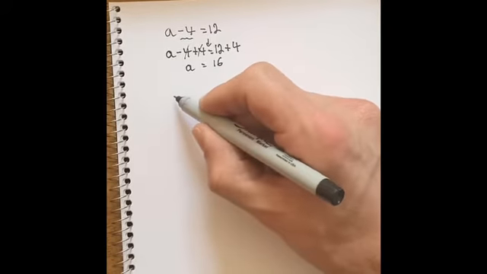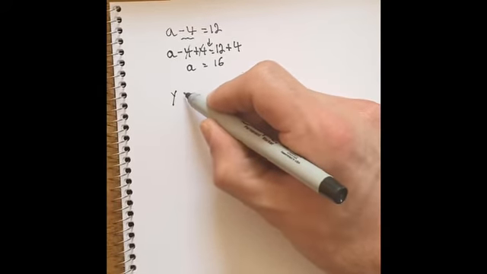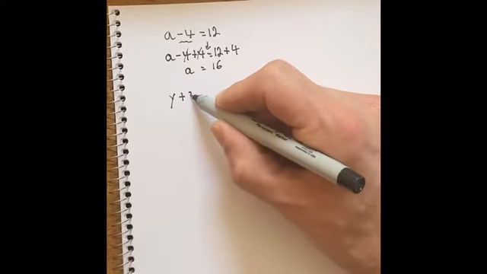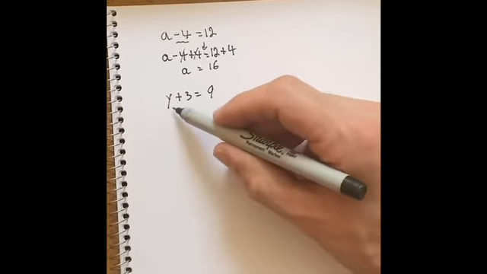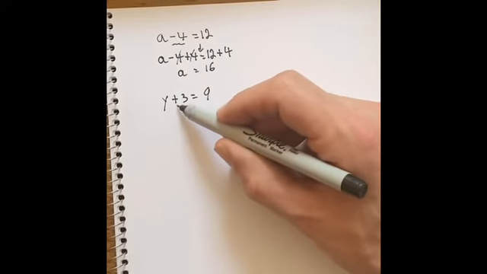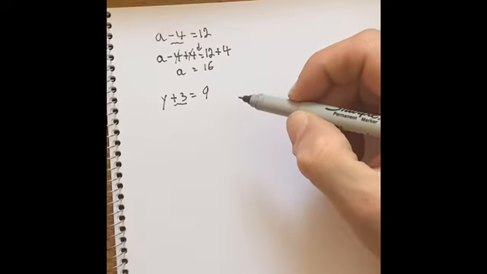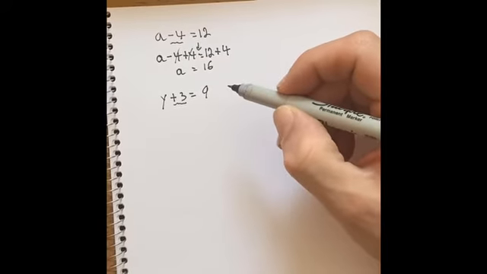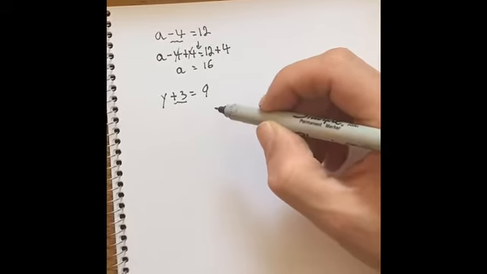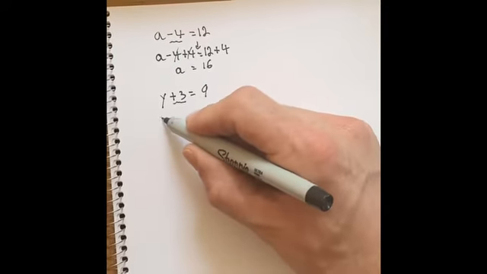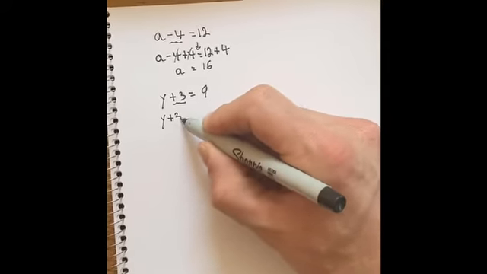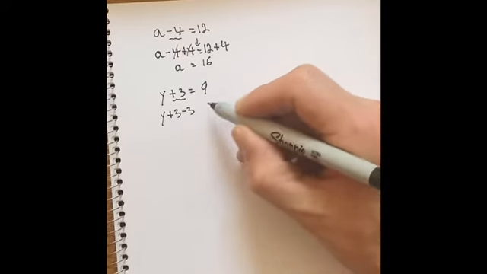Let's go ahead and try another. Let's try y plus 3 equals 9. Again, we want the y to be by itself. We've got add 3 on the left. We need to move it, and we do the opposite of whatever they're doing with it. And the opposite is subtract 3. So here we go. y plus 3, subtract 3.